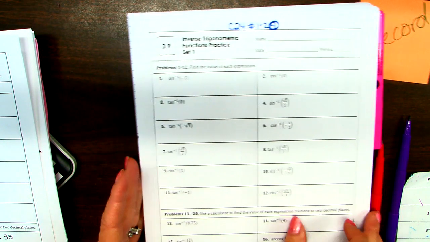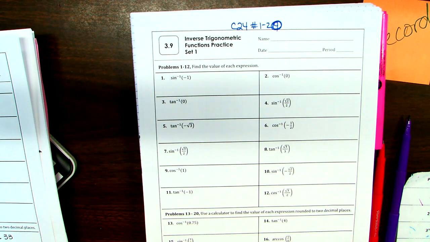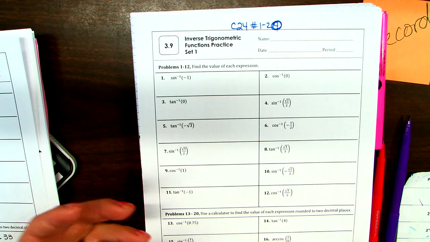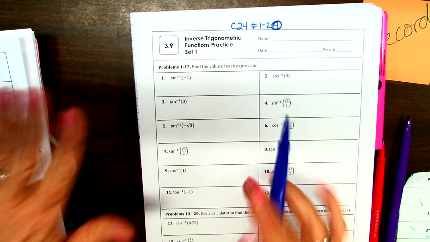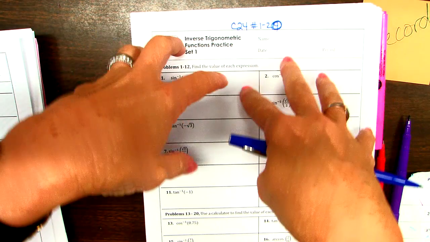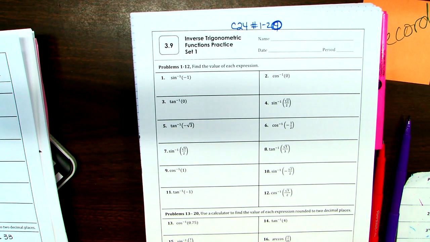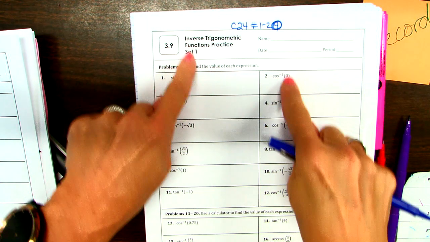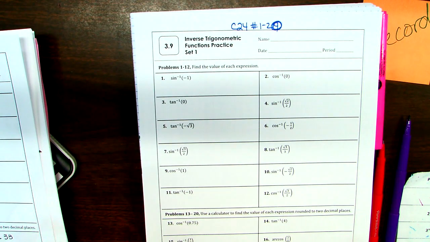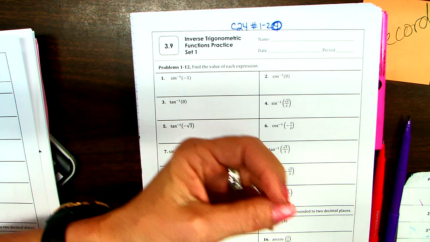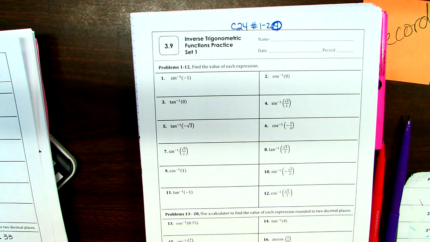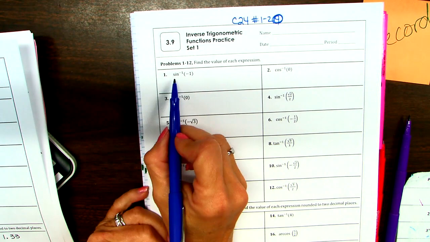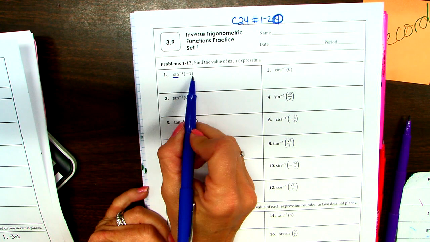So let me get you started again, because now we don't have that chart in front of us, and now they're all mixed together. First thing I want you to remember, if you look at the entire paper, all of the trig functions, sine, cosine, tangent, have that inverse. Recognize that they're giving you exact values, and your answer is going to be a theta, a pi over something. All right, so first one, sine inverse of -1.